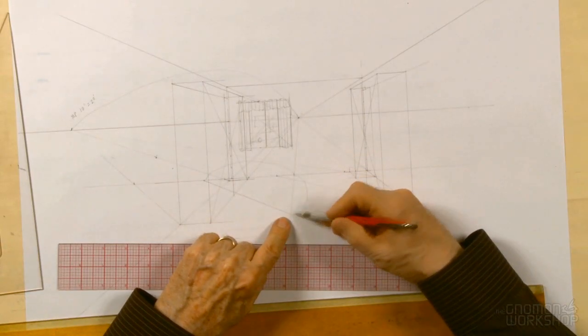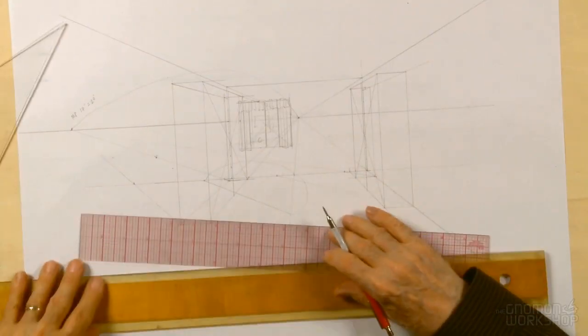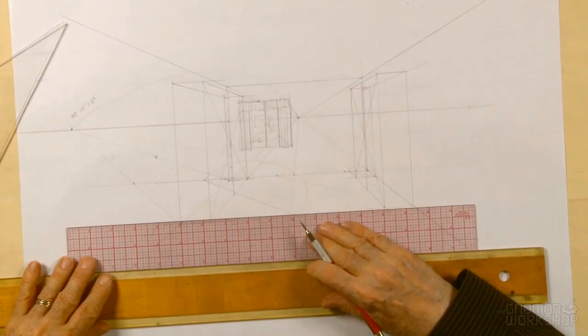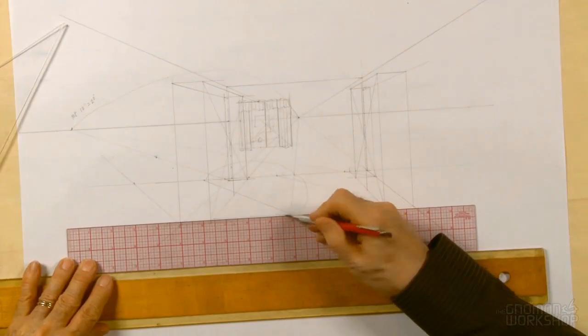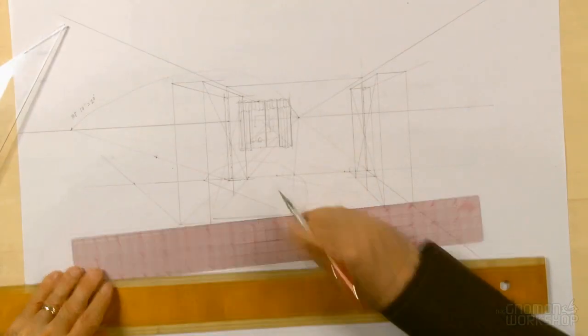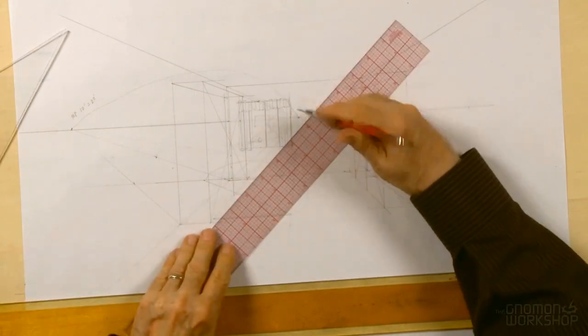So now I'm going to make here the 8 feet of depth of that plywood on the floor. I'm going to give it just a little bit of visual thickness just to make it look a little bit like plywood maybe. Okay.